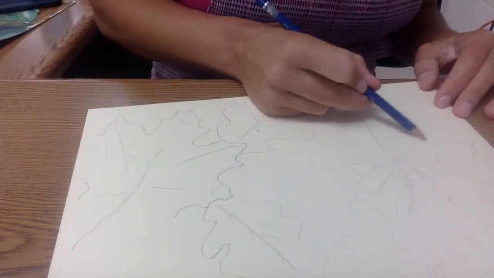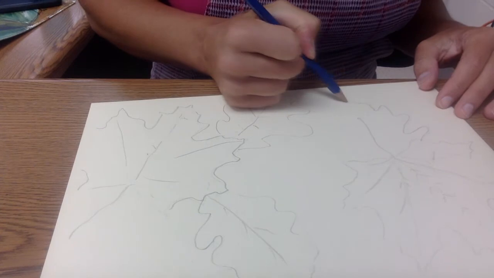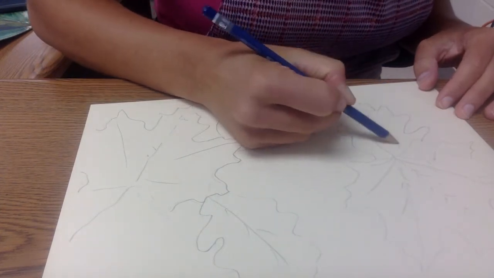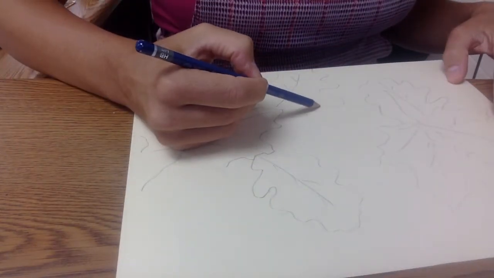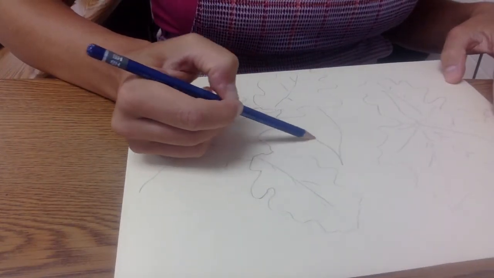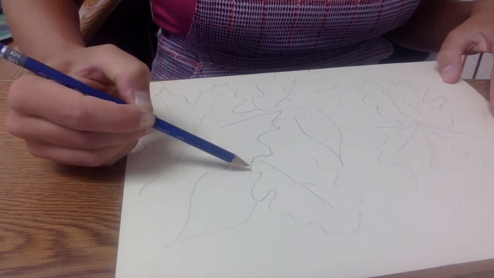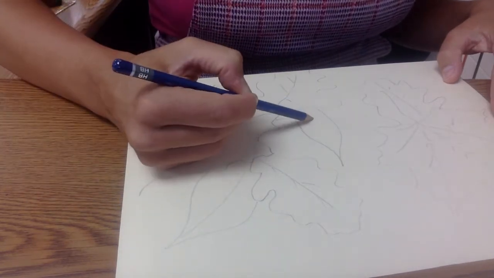In fact, I said I was just going to stick to oak leaves and maple leaves. I think for the sake of this demo, I am going to add in some leaves that are shaped like this, and I forget even what leaf this is. I'm terrible.